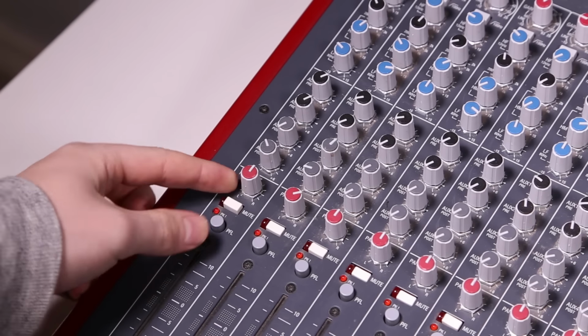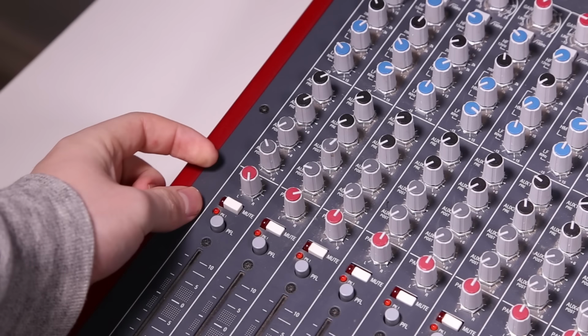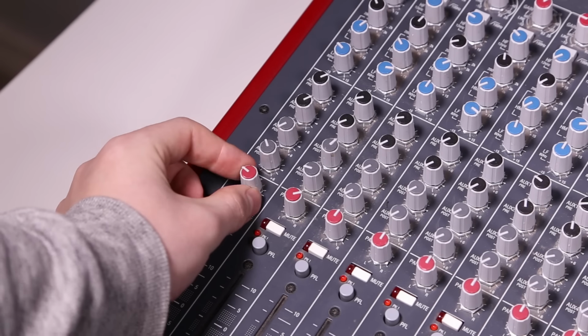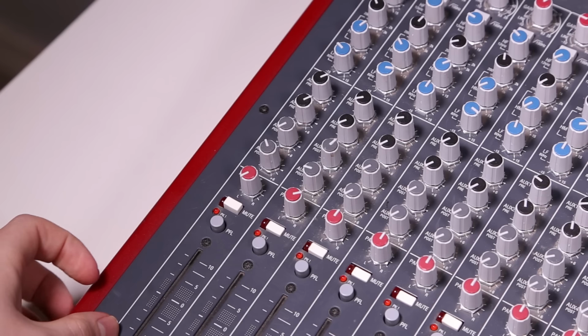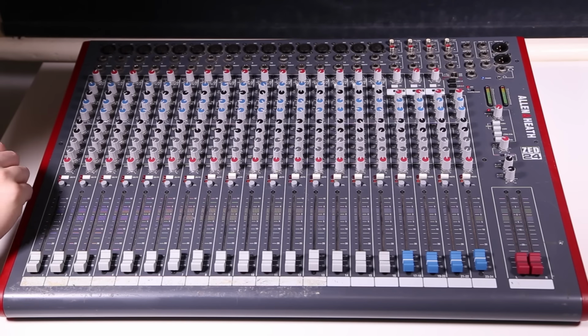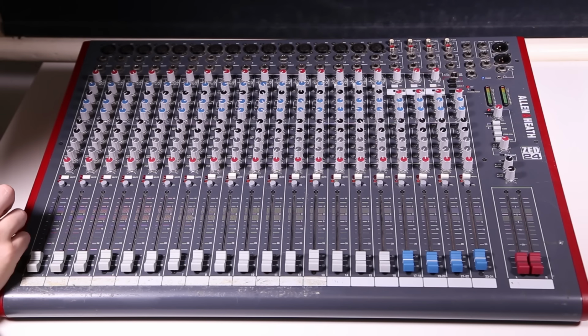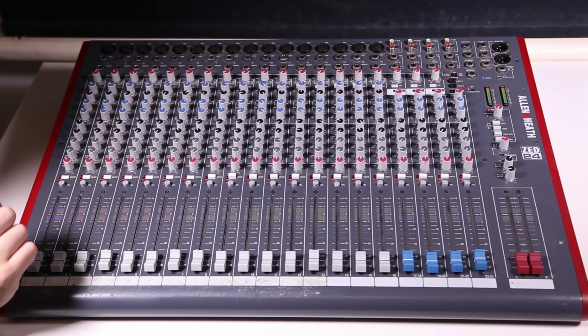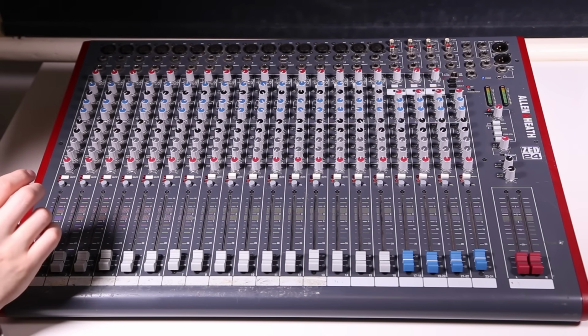Then we've got a pan here, that's pretty simple, it just moves the sound from the left speaker over to the right speaker. So for example, if you had 2 microphones on a drum kit, one on the left side, one on the right side, you could send one of the microphones to the left and the other one to the right, and it would give you a little bit of a stereo image when you're sitting right in the middle of the 2 speakers.